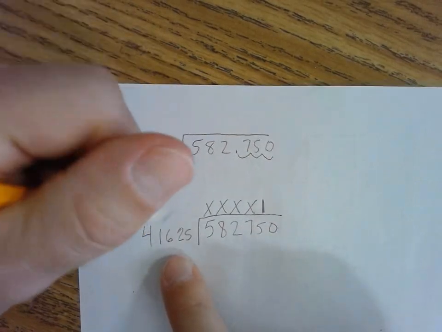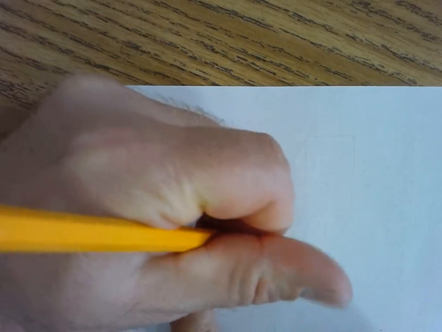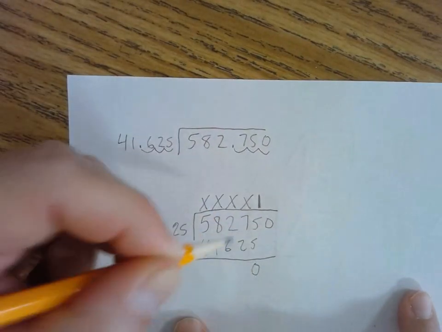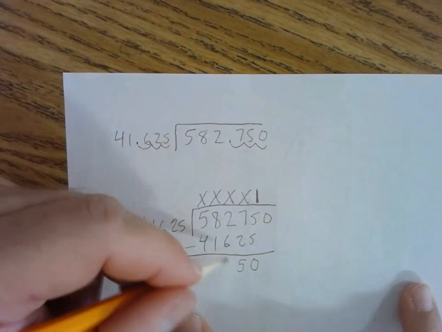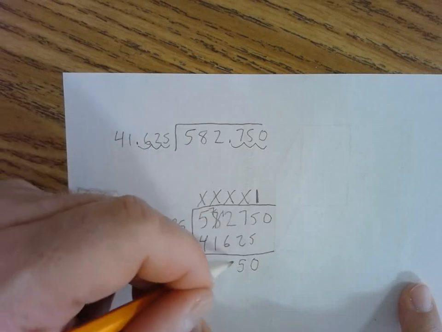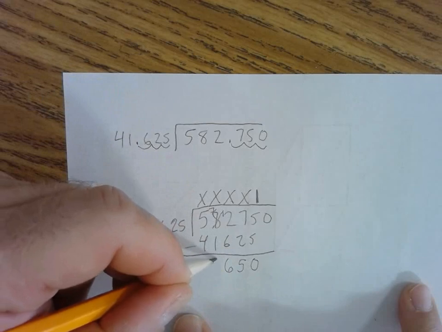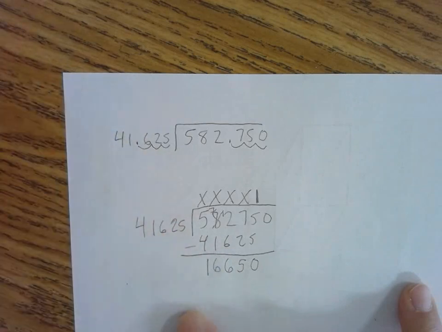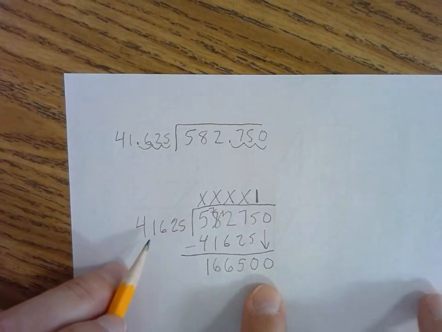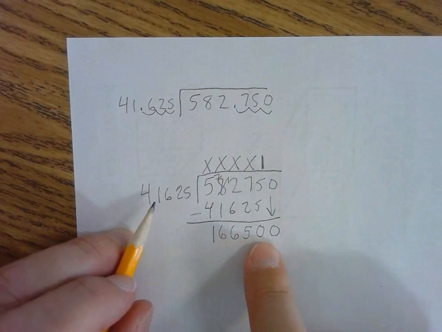So 1 times 41,625 is 41,625. Okay, you're going to subtract 0, 5. I got to borrow. This is going to be 7. That's 12, so this is 6. 7 minus 1 is 6, and this would be 1. And then I'm going to bring down my 0. Okay, so now we got 166,500.